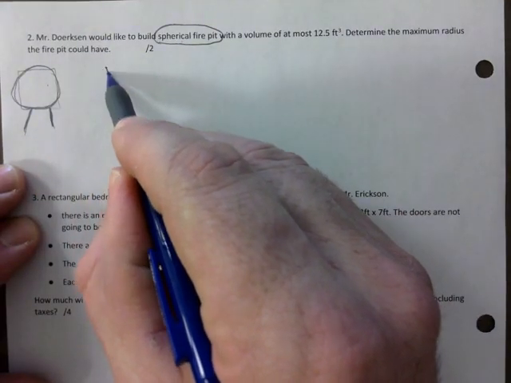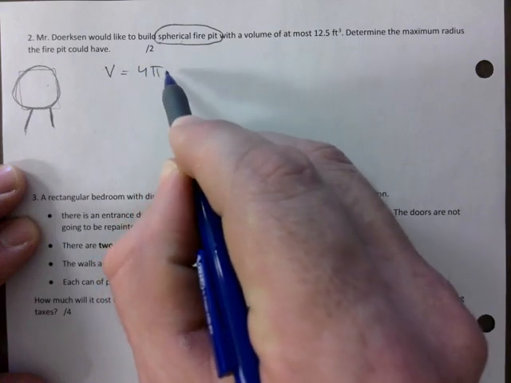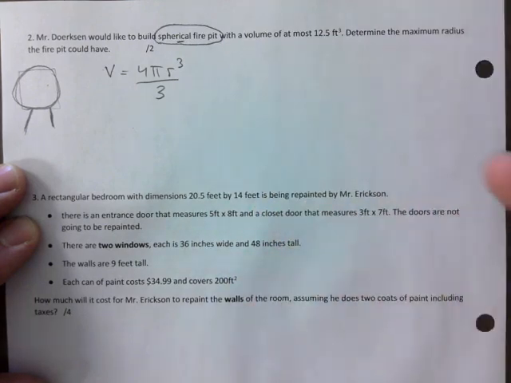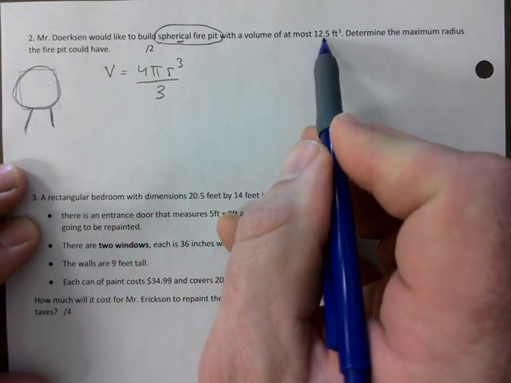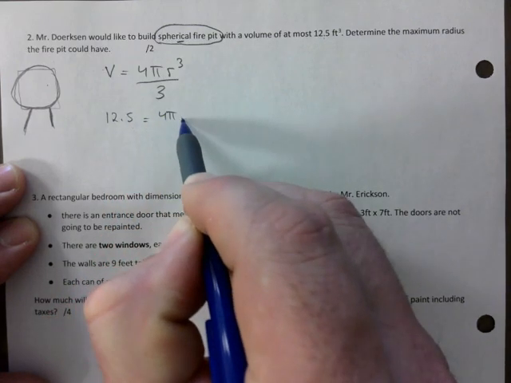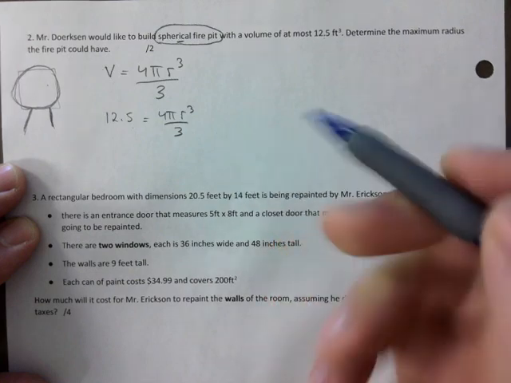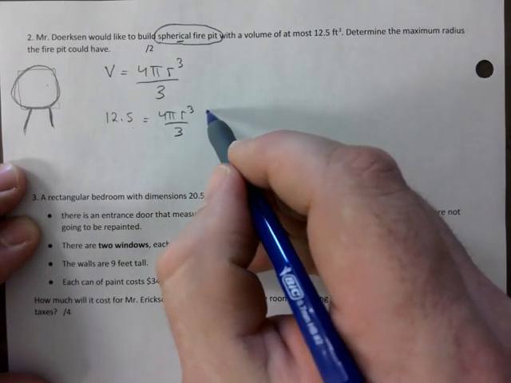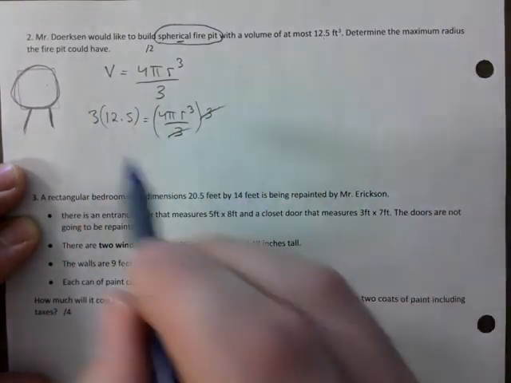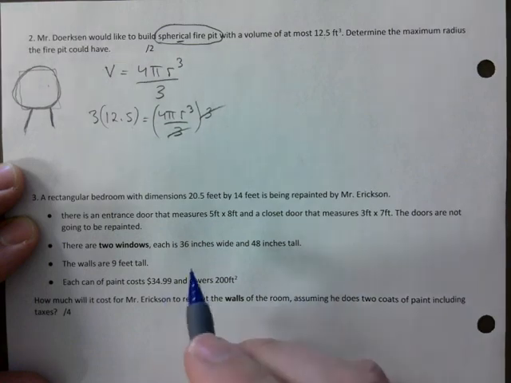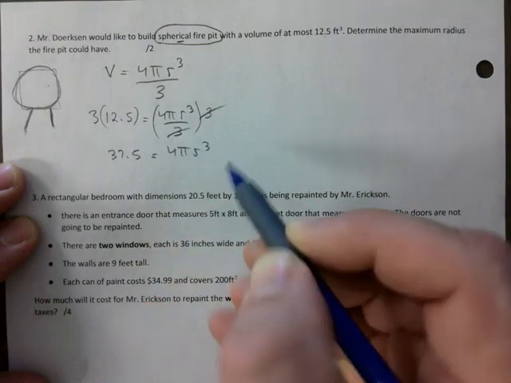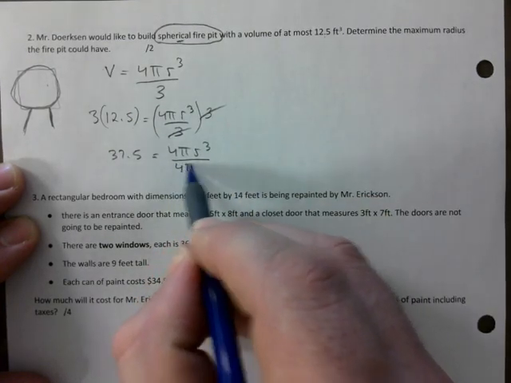What you need to remember is that the volume of a sphere is 4 pi r cubed over 3. That is the important part. Spherical, right? It's not a hemisphere, it's a sphere. We know that the volume is 12.5. It's 4 pi r cubed over 3. And now let the games begin, right? We multiply both sides by 3. Cancels that. That gives us 3 times 12.5 is 37.5 is equal to 4 pi r cubed. And so now we want to divide both sides by 4 pi.